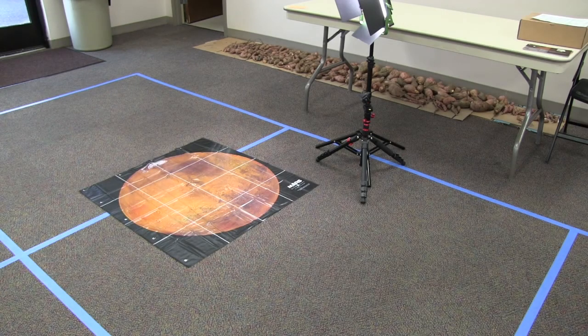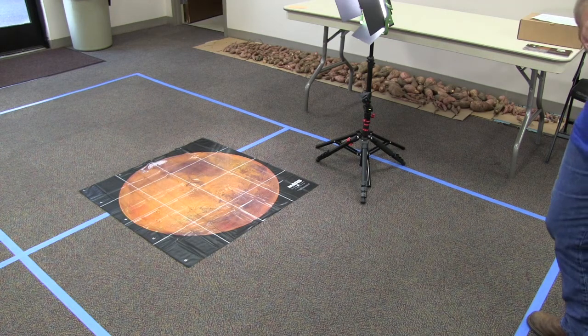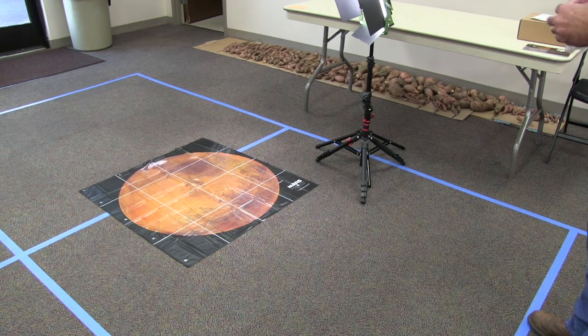The first step in setting up the landing zone surveyor is to designate your launch site. The launch site should probably be from 3 to 5 feet away from the map. Right now we've got about 5 feet from our blue line over to our Mars map. If you're working with younger youth, ages 8 to 10, you might want to move it a little closer, but 11 and over, you might even make it a little more challenging for them and move it further away.